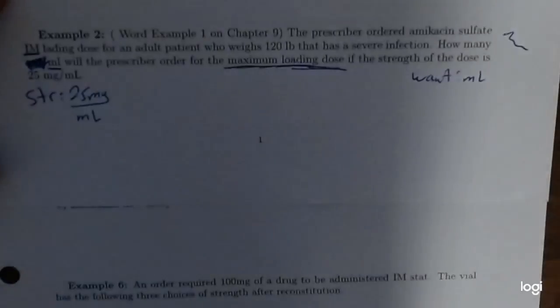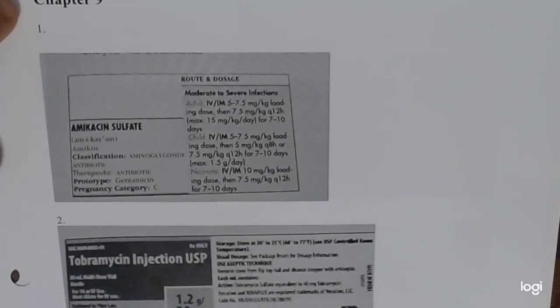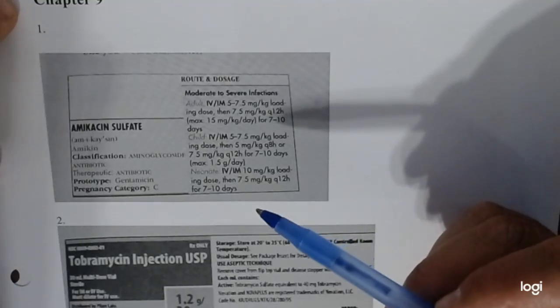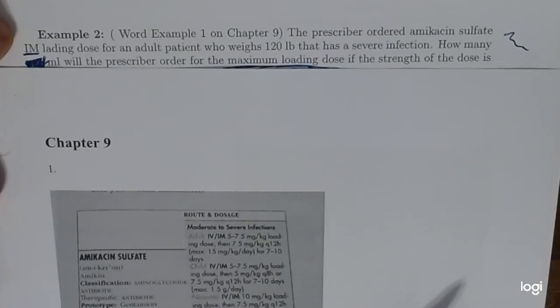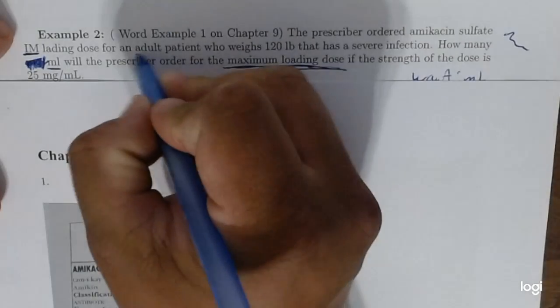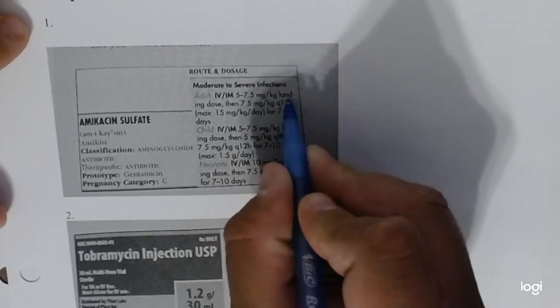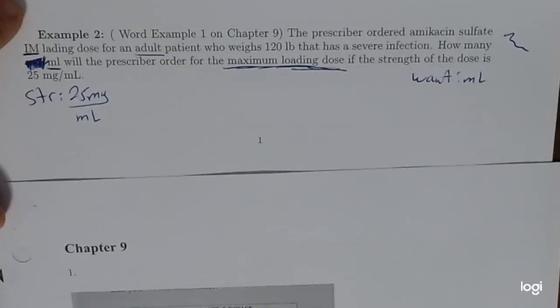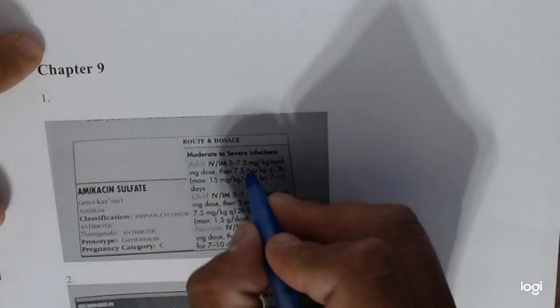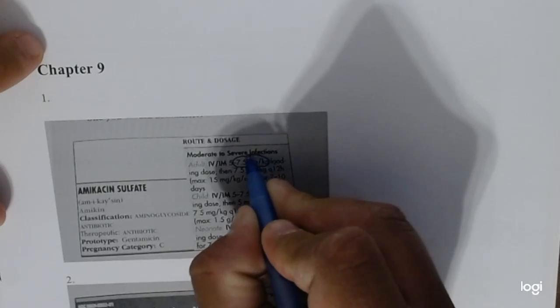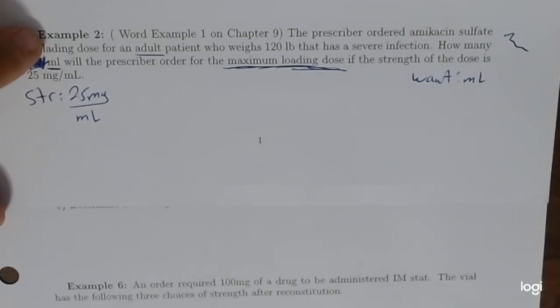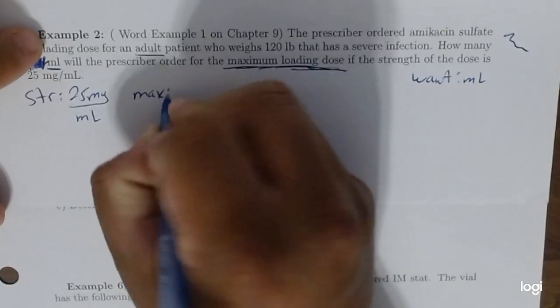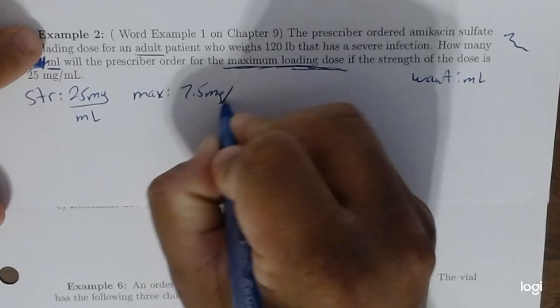Now we're going to look at the label itself. Okay, so as adult, child, and neonate. So we want adult because that's what the question asks us, right? We want an adult patient. Where's the adult? There you go. Adult patient. If we go over here, the maximum dosage, so this is loading dosage, it's 5 to 7.5. And since we want the maximum, our loading dosage is going to be 7.5 milligrams per kilogram. So that's what's also given to us. Okay. So maximum loading dosage is 7.5 milligrams per kilogram.